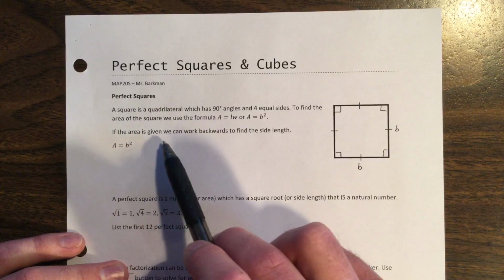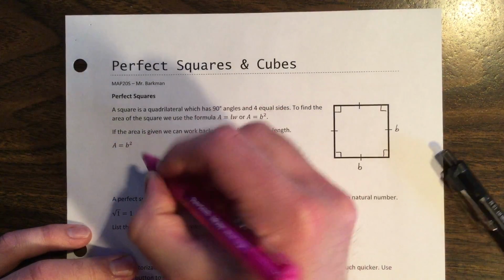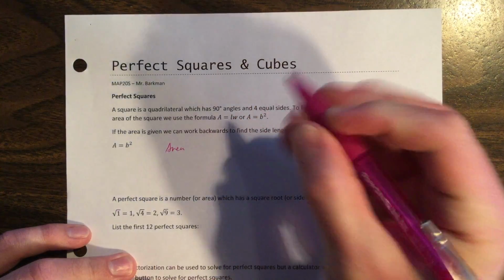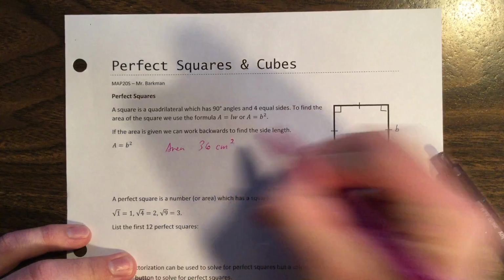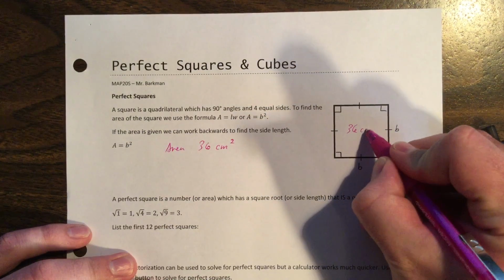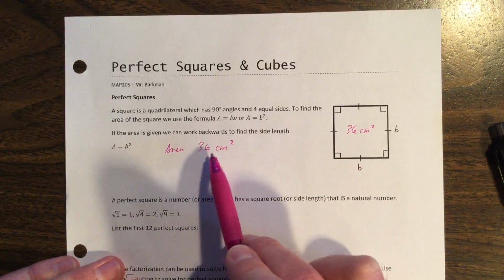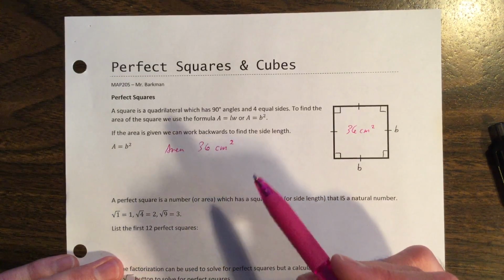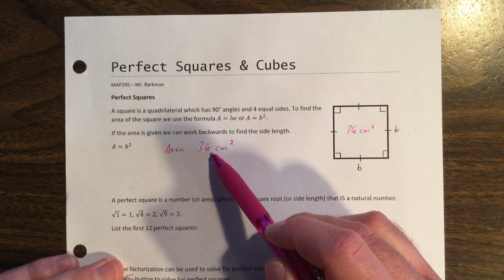So if the area is given, we can also work backwards. Let's say that the area of this square is 36 centimeters squared. Based on what we know here, if we want to find the side length, we need to find a number that multiplies by itself to get 36.